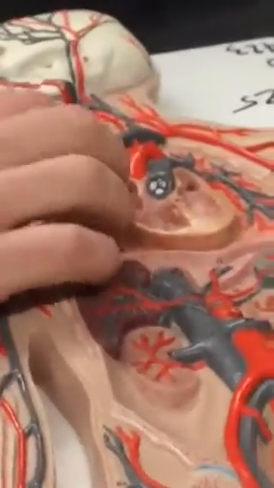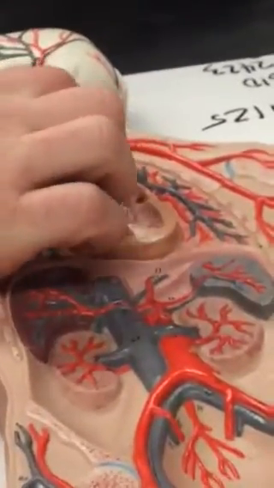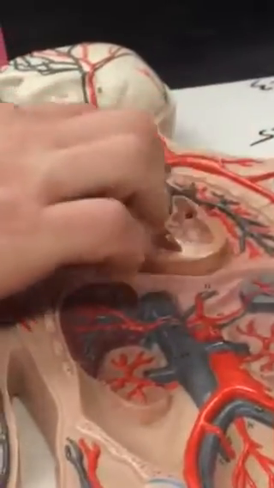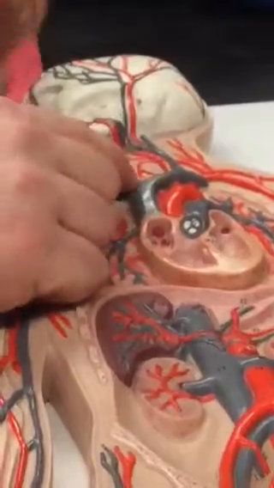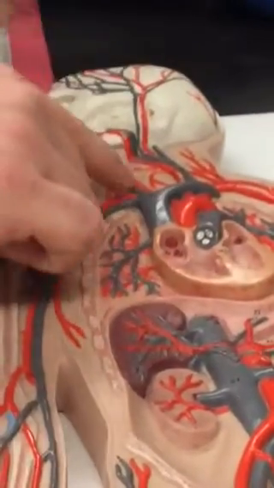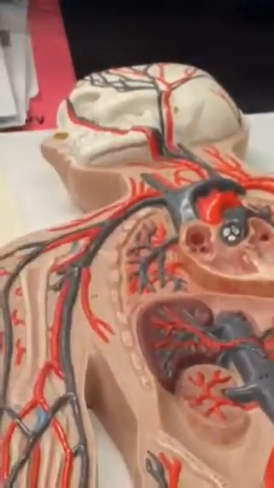So on the left side, you just have those two coming out of the aortic arch. On the right side, it comes up into this brachiocephalic trunk, and then splits off into the right carotid and right subclavian. So it's kind of different on each side. The two rights and the left.